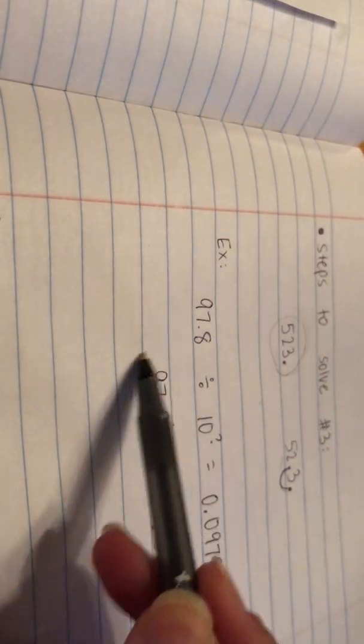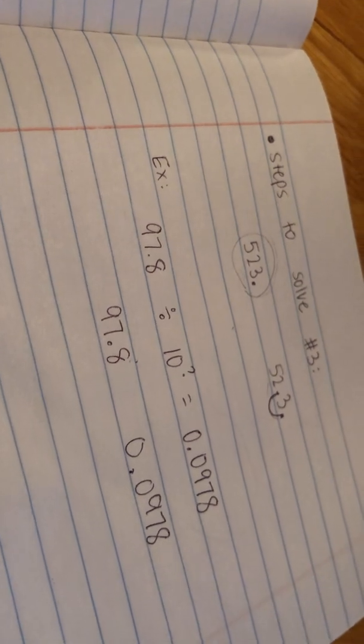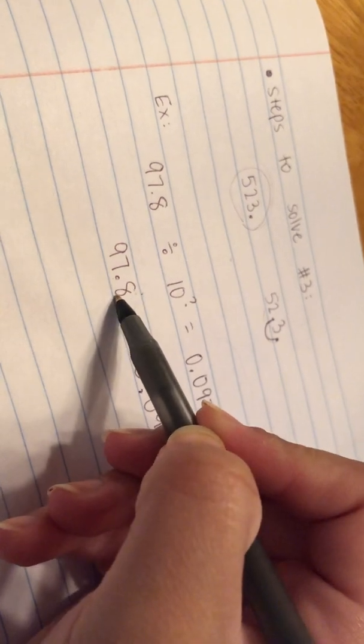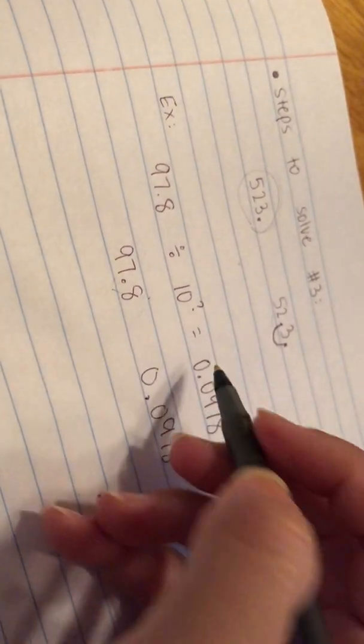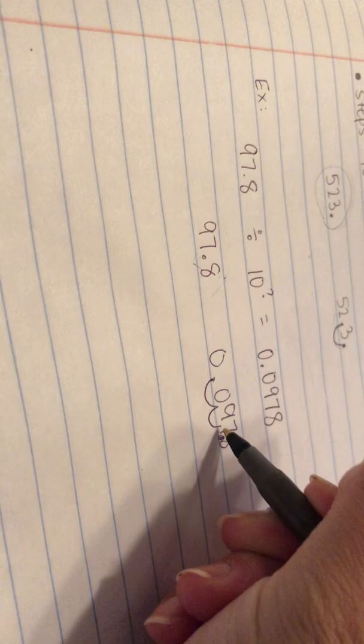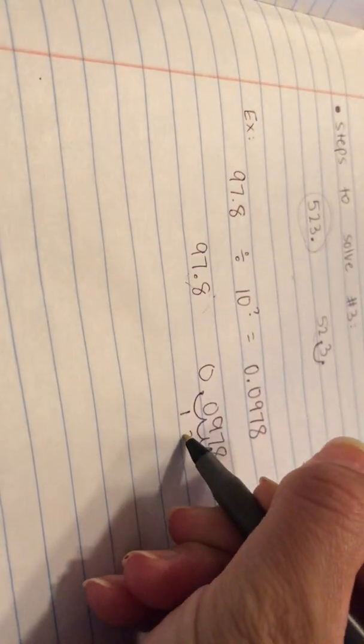I want to say if at any point I'm ever going too fast, I'm writing too fast, just pause it so you can write down what you need, because I am expecting you to write this down too. In this first number, my decimal is right behind the 7, right in front of the 8, right between the 7 and the 8. So I'm going to make the decimals match. We are making loops from one decimal point to the other. If I have made 1, 2, 3 loops, that means that your missing exponent is 3.